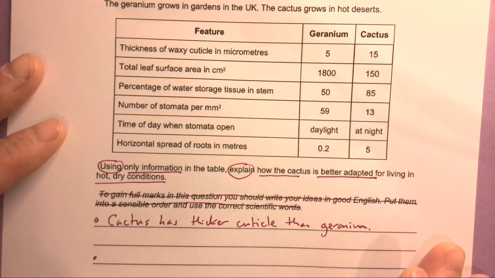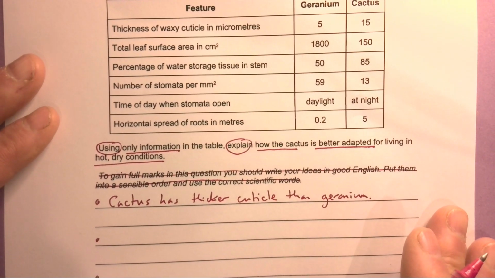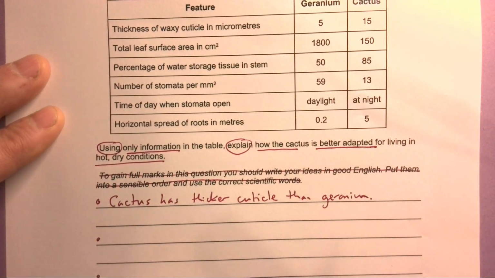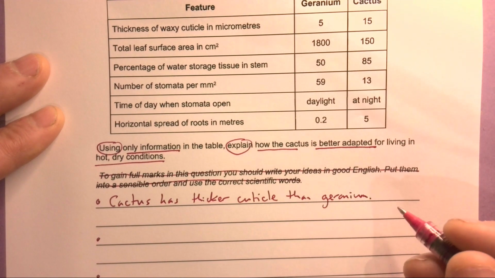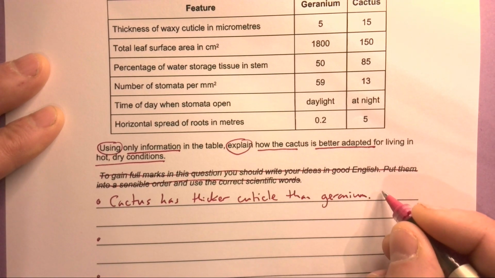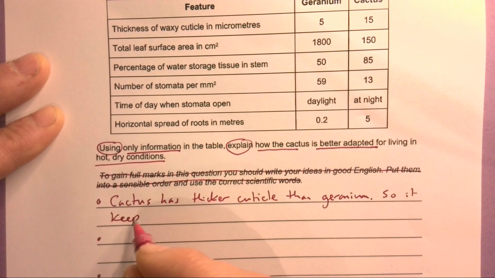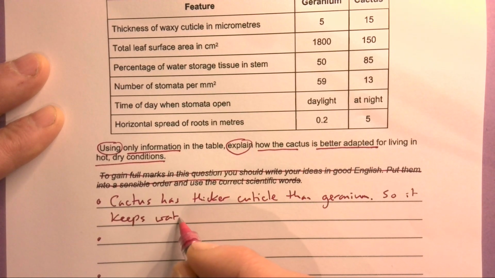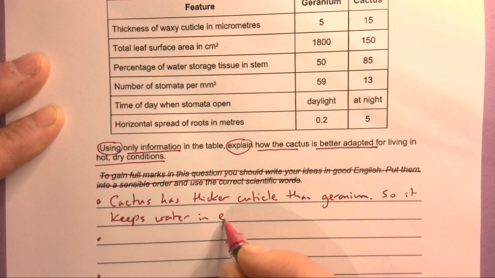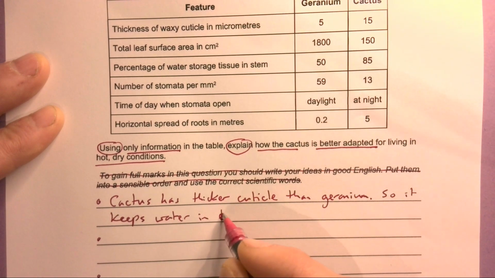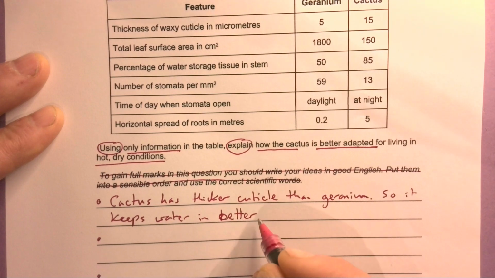Well, why does that matter? Well, what that means is it will keep water in better. So it keeps water in. I say better. Okay, so that's the first one.